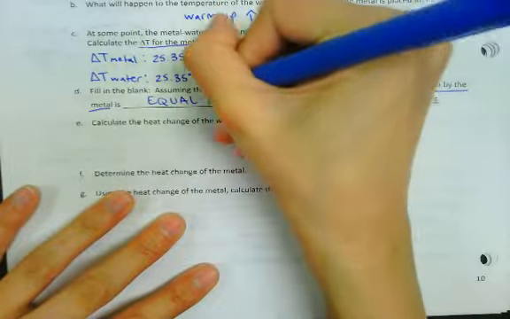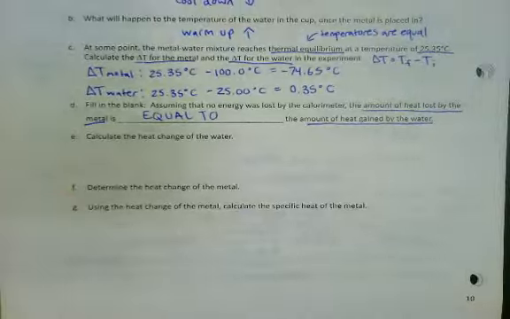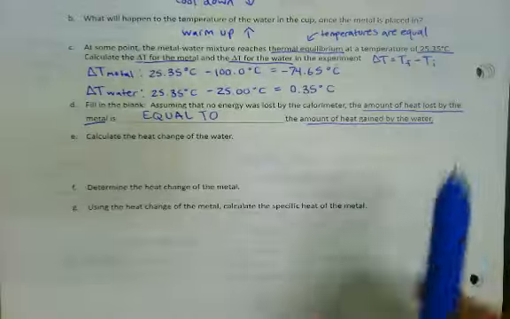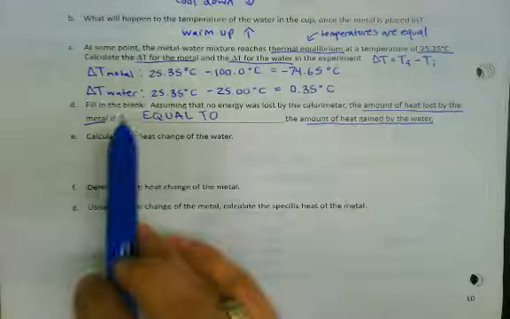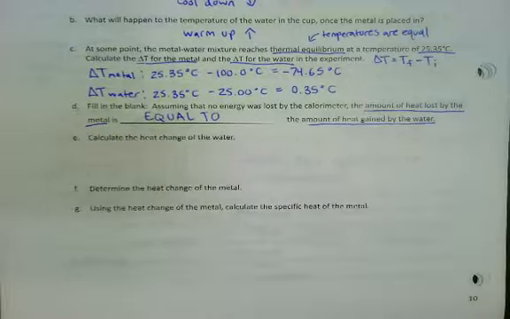So the amount of heat that is lost by the metal is equal to the amount of heat gained by the water. So whatever thermal energy has been lost by the metal should be then gained by the water. We are assuming a perfectly insulated system with perfect heat flow, complete transfer of energy.